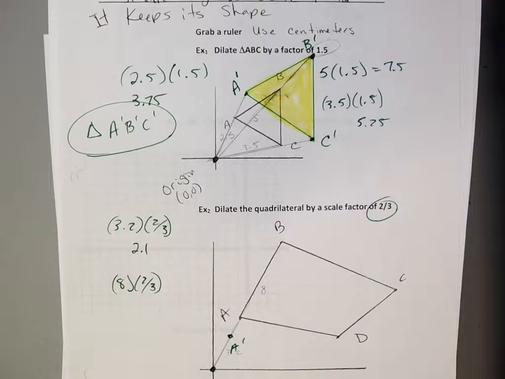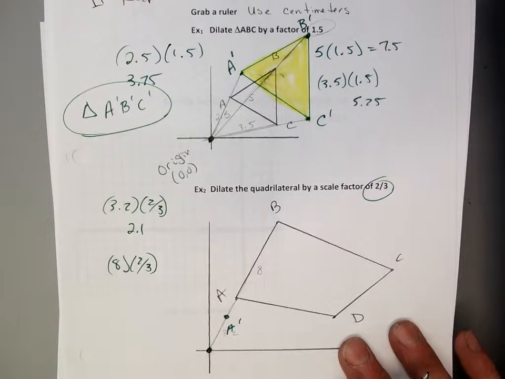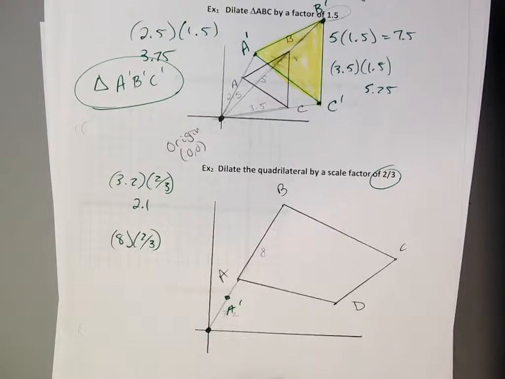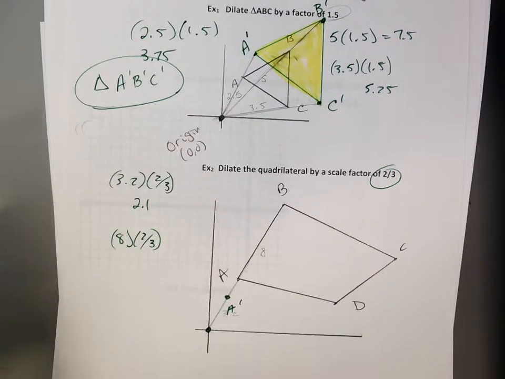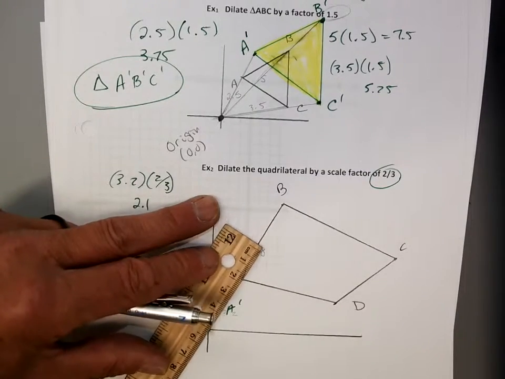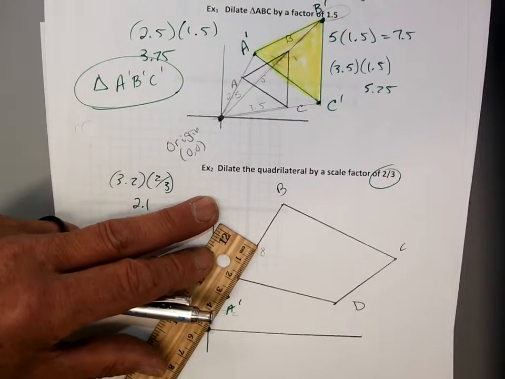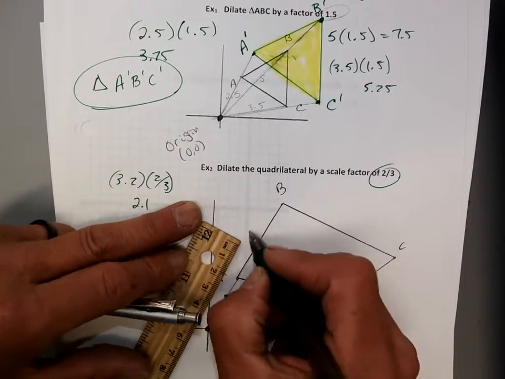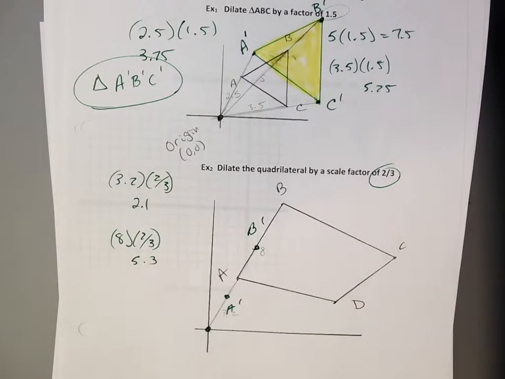Mr. Davies, can you just slow down? Can you just estimate sometimes? Sure. Yeah, I mean 5.3, so it's about 5.3. Yeah, we just got to get it close, right? So I'm going to go out 5.3 from the origin, which is about there. Okay, so that's B prime. As long as we're in the right general area, right?